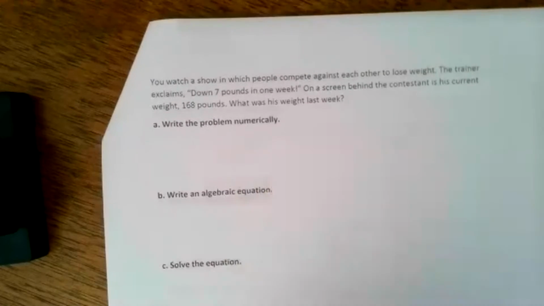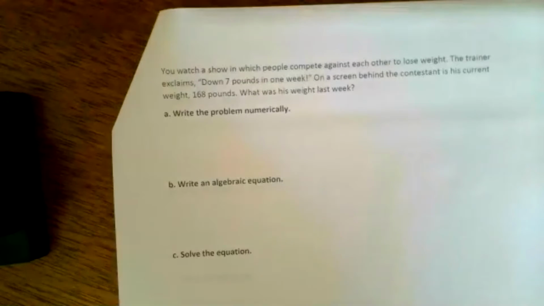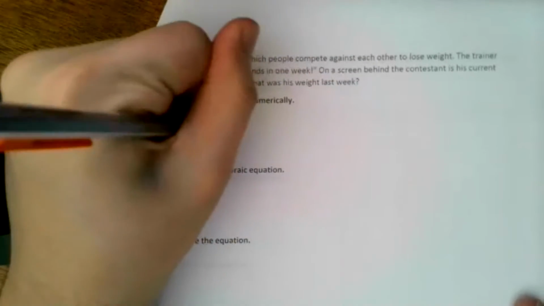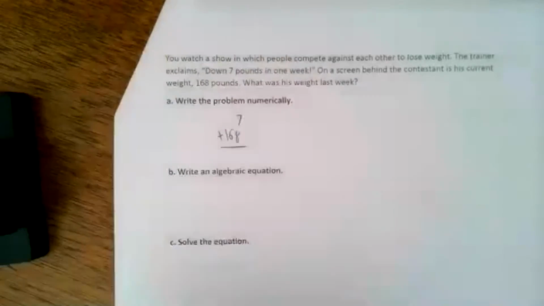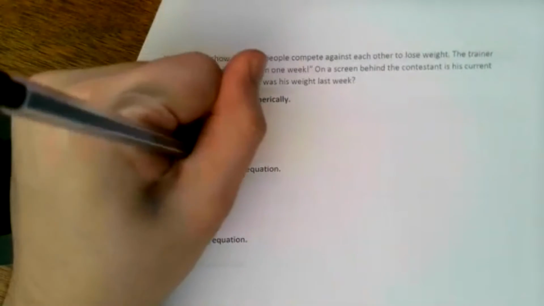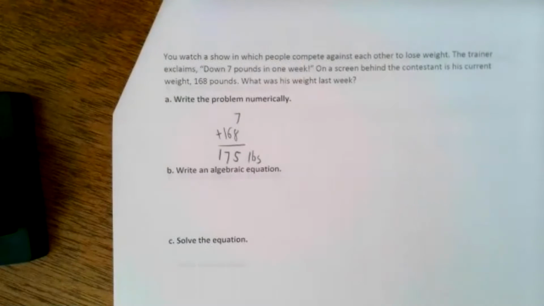How would you solve this problem numerically if you just want to use 168 and 7? 168 plus 7. Right, you would just add the 7 pounds to show what his weight was last week. So we do 7 plus 168, and we get 175. So he was 175 pounds last week.